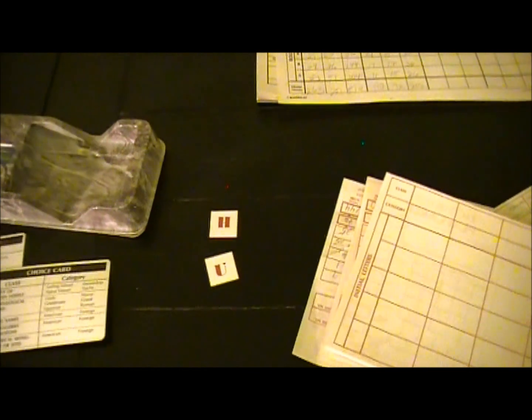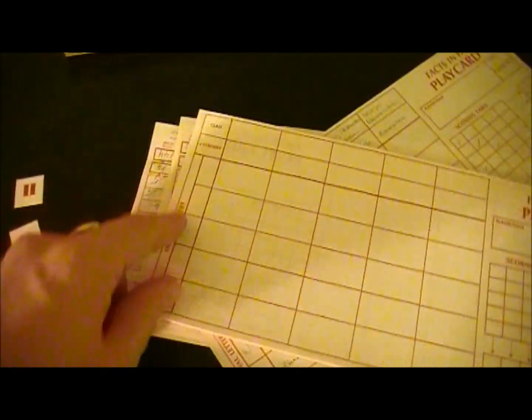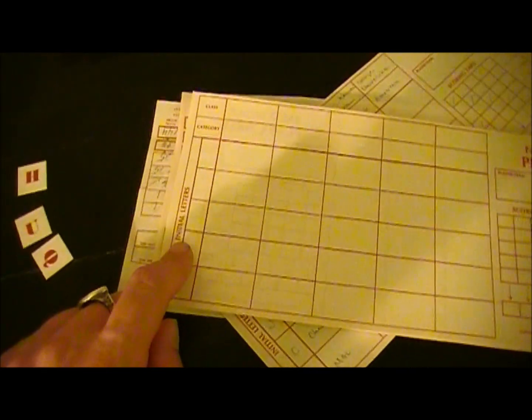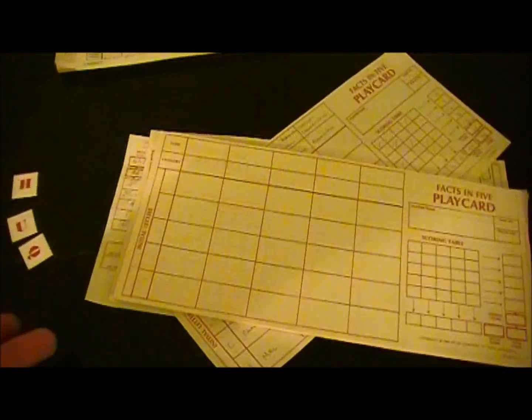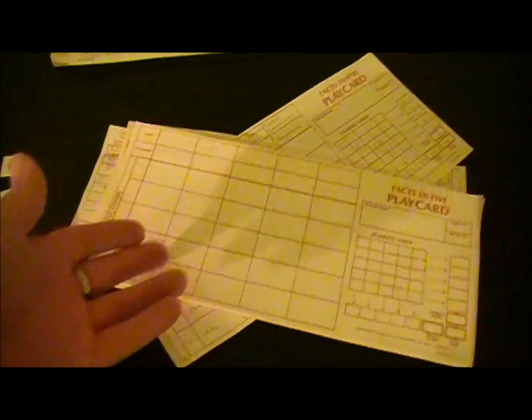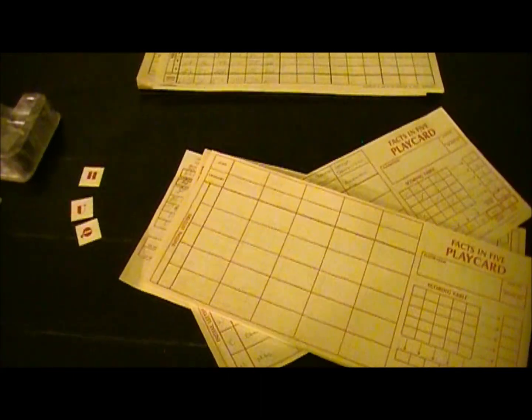So players order their categories, and then we just randomly pick some letters, and for the most part, these will just be written down in this direction. Each player has their own play card for each round. Now, obviously, you're going to run out of sheets very quickly for that, so we used a lot of erasing or whatever. But those are going to be the first letter of their most well-known name.